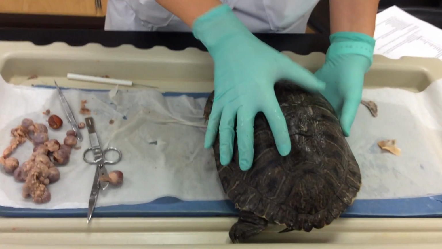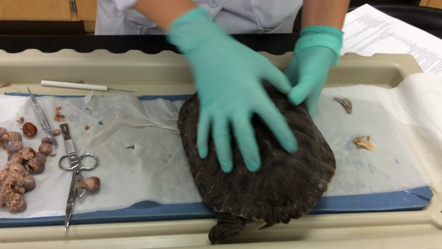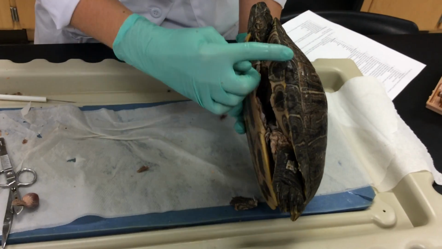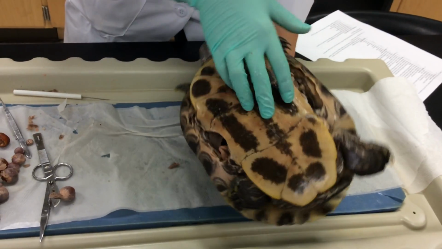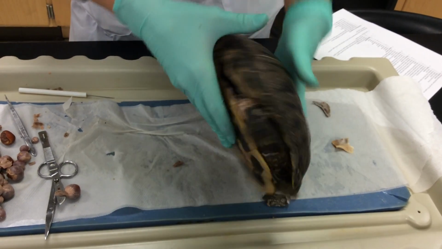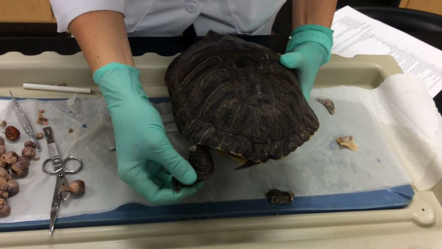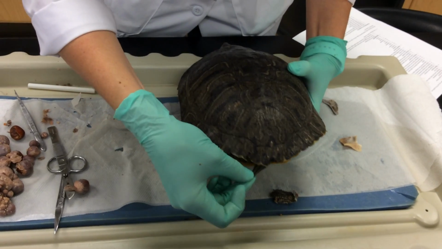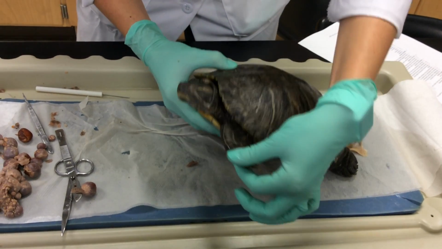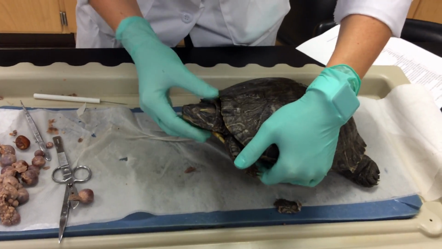We're looking at the carapace. This is going to be the top shell, right? And then you have the bridge here that connects the carapace to the plastron. They have 4 limbs. They have their hind limbs, also have the tail, and then you have 4 limbs up here. This is a freshwater turtle.